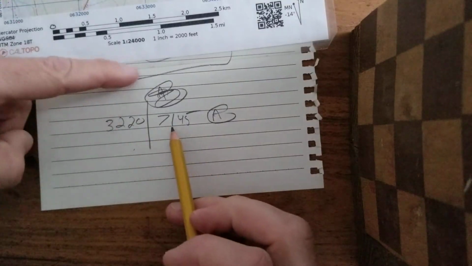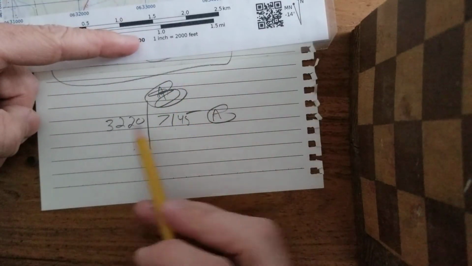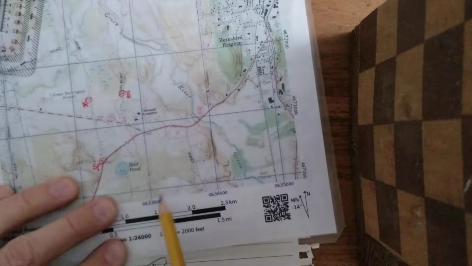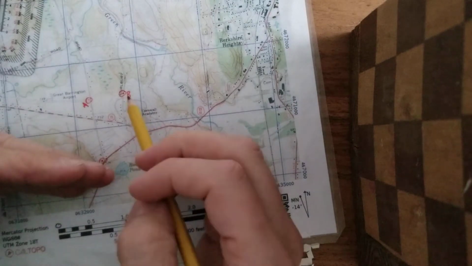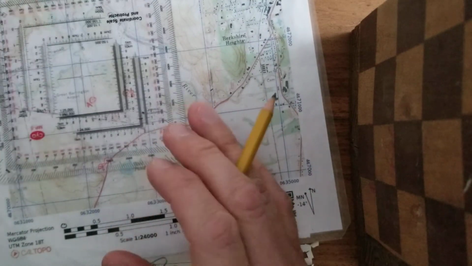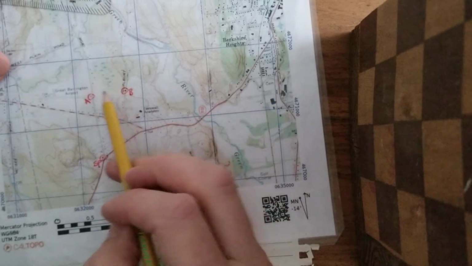So we knew it was 3, 2, and 7, 1 got our quadrant, and then it was 2 over and 4.5 up. So now we know alpha is that marking. And you do the same thing with B. If you had the coordinates, you could plot it on the map. If you have it plotted on the map and want to find the coordinates, then you could do what I just did. Same quadrant for B.